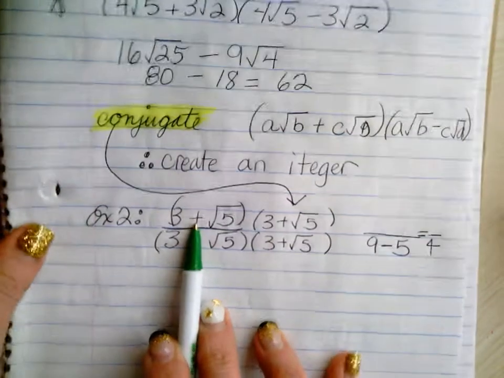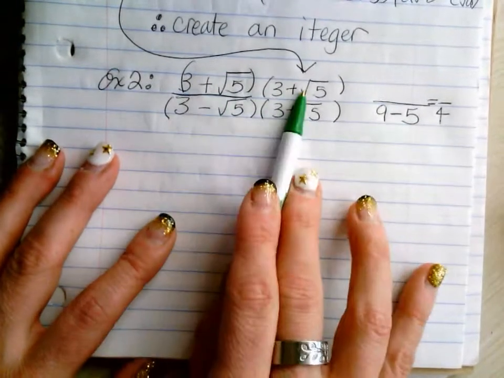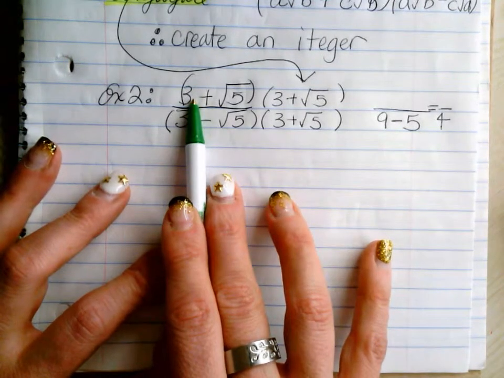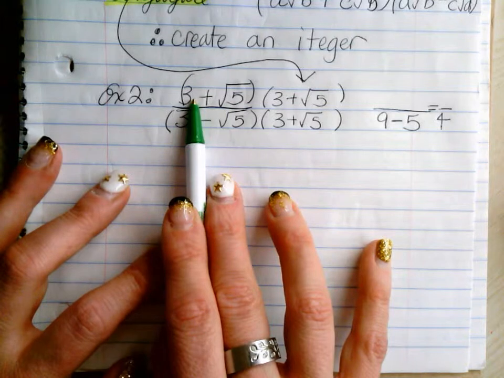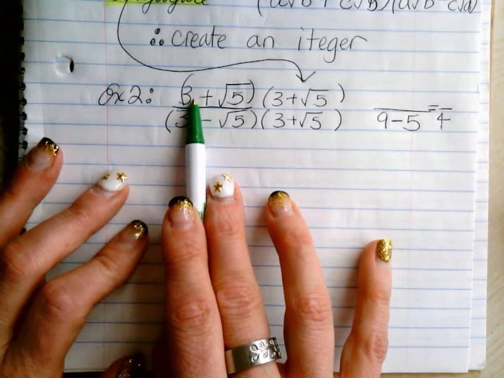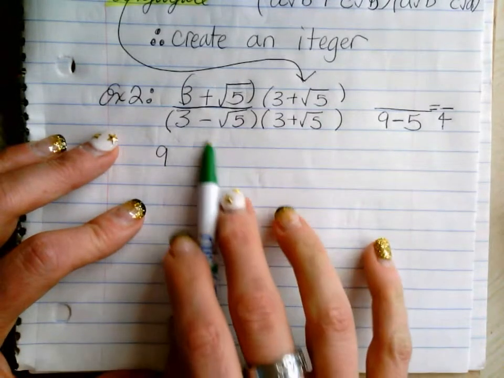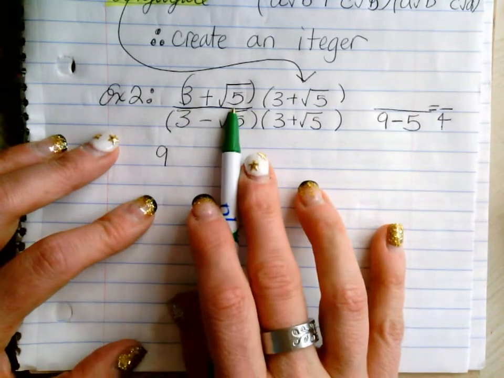But the top is basically like squaring, isn't it? A squared plus twice the product of A and B plus B squared. Or you can FOIL it. I'm going to do the A squared method. A squared is 9. The product of A and B is 3 radical 5.